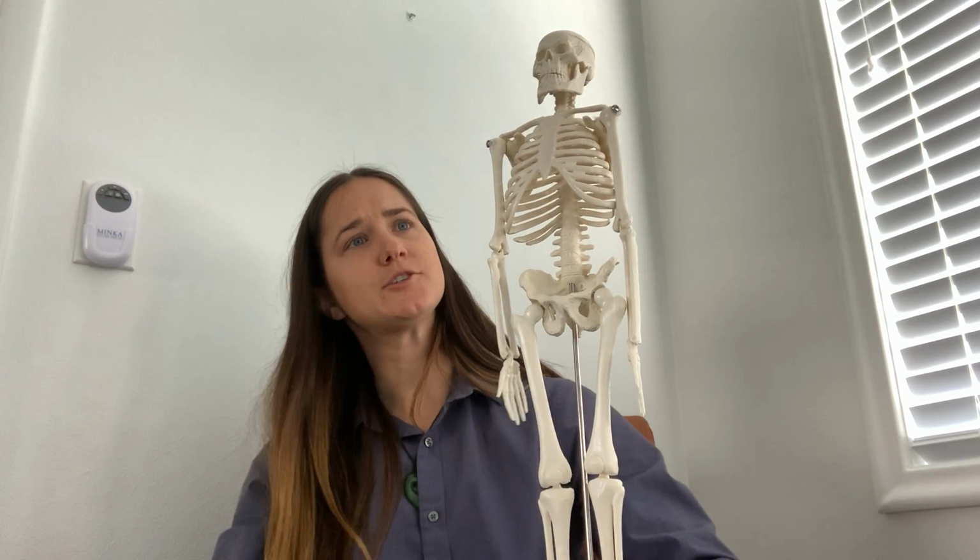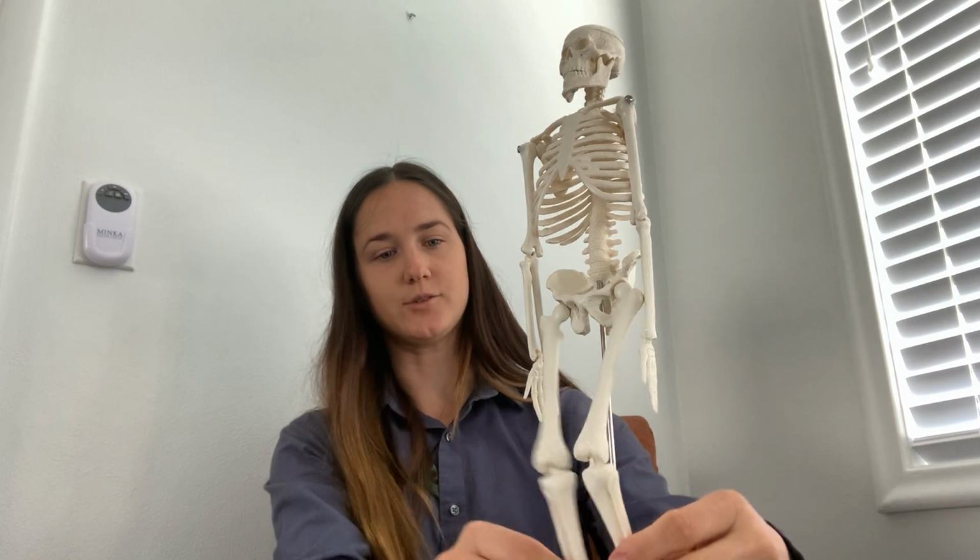In terms of the skeletal system, for me going into medicine in my future, I plan on going into more of a hands-on specialty, which would include potentially being interested in orthopedics. And orthopedics is the specialty of bones and the skeletal system.